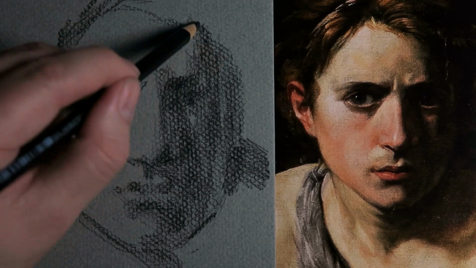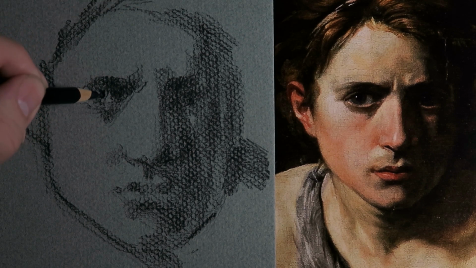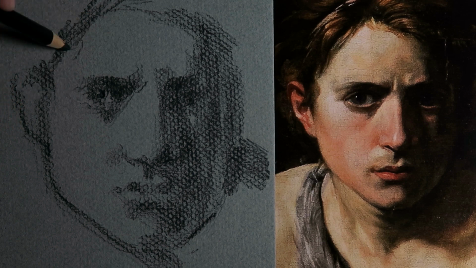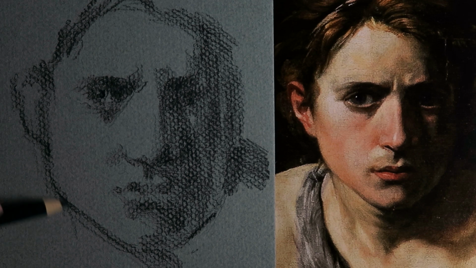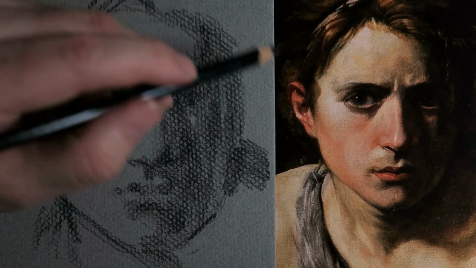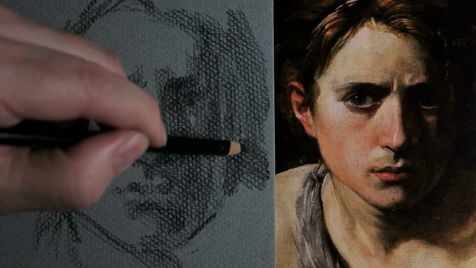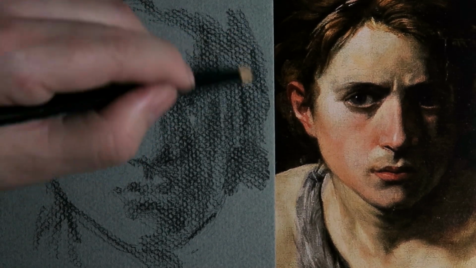And adding more shadow even. A little bit of his neck. I thought I was measuring a little bit, but I'm doing something else, I see.